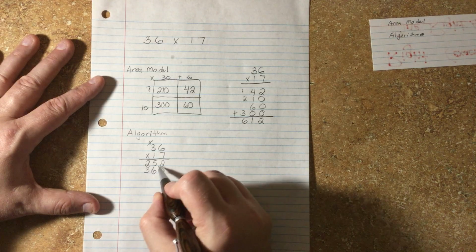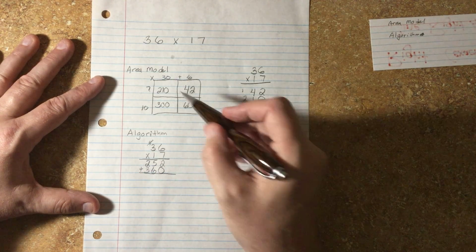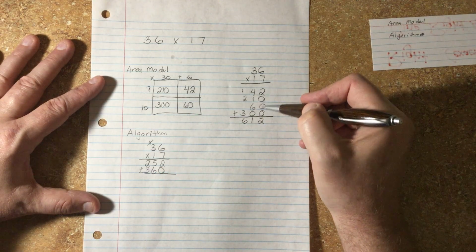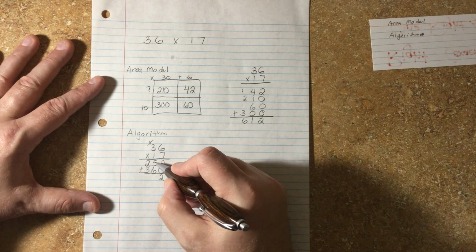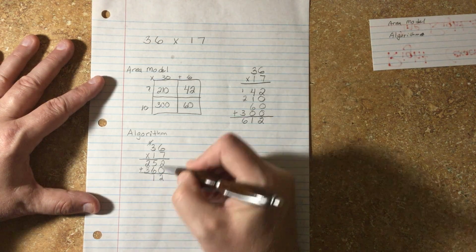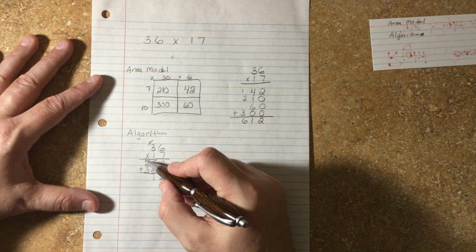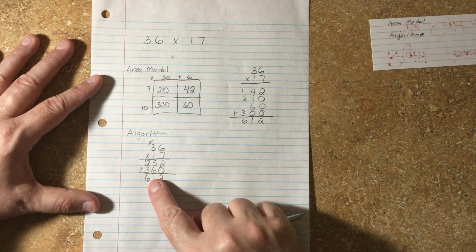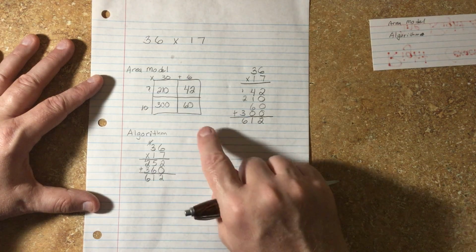And I can go ahead and add up these, and these are partial products. And by the way, up here, these are all partial products as well, as you can see right here. So 2 plus 0 is 2. 5 plus 6 is 11. We're going to carry the 1. 3 plus 2 is 5, plus 1 is 6. So I have the same answer of 612 using the algorithm, 612 using the area model.